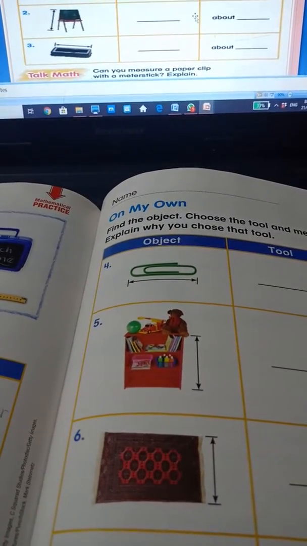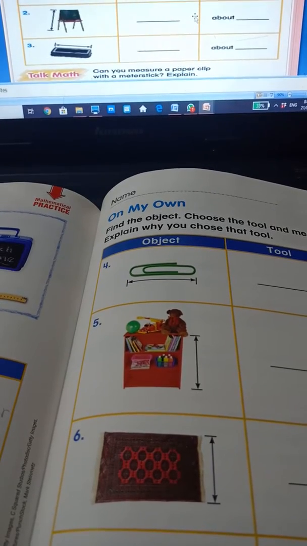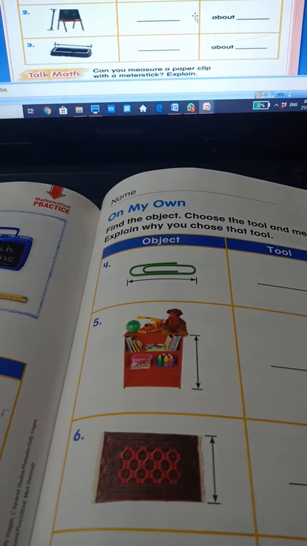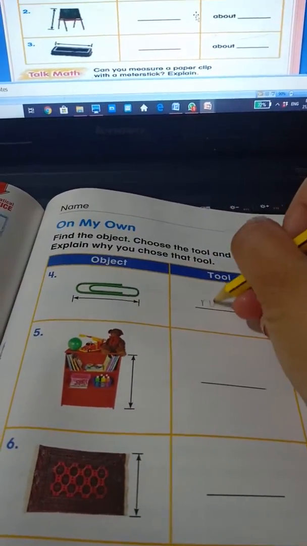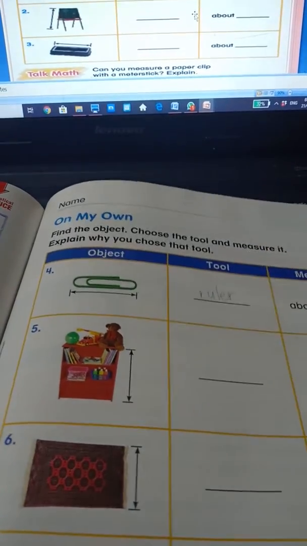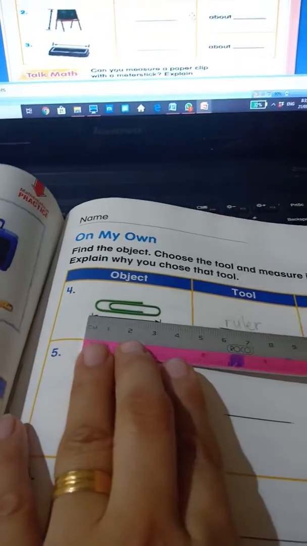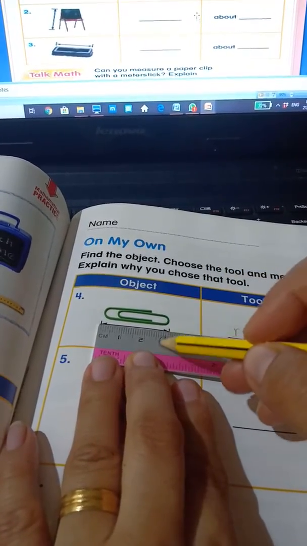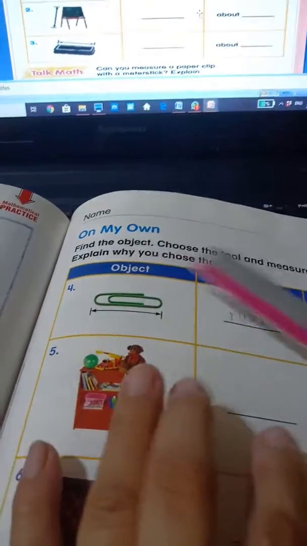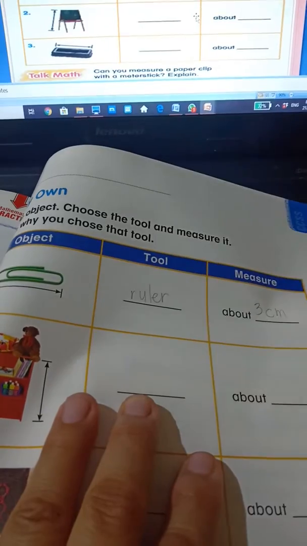Now, our paper clip. This is the size of the paper clip. And what is the best tool to measure it? Yeah, also the ruler. Let's find out the measure. Okay, so it is, yes, 3 centimeters. So right here, 3 cm.